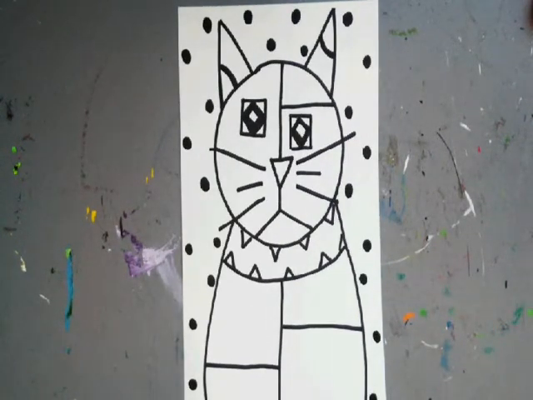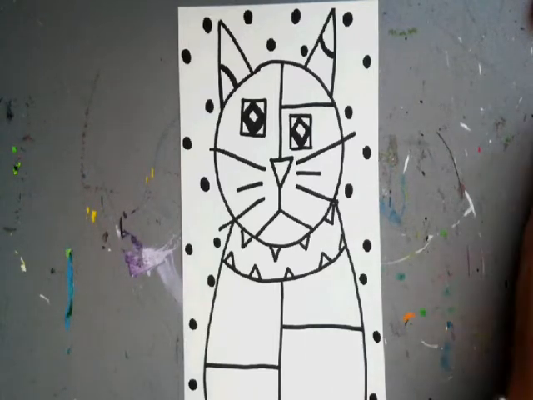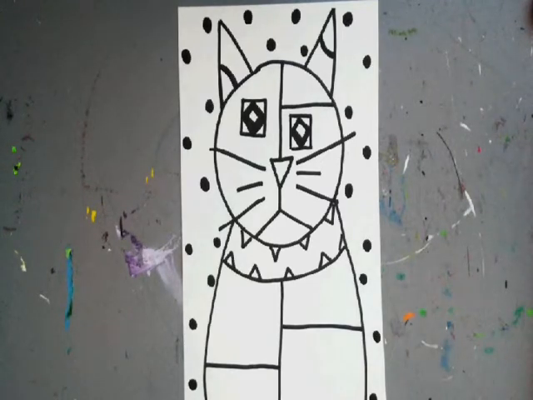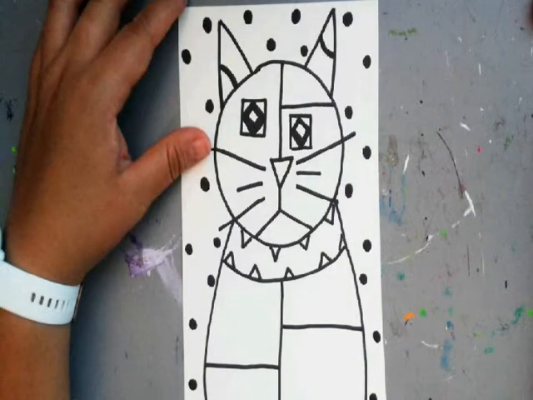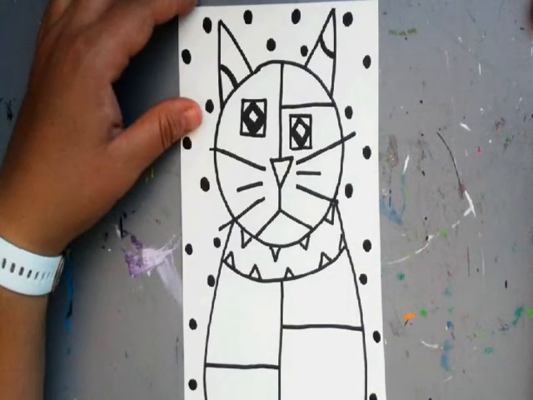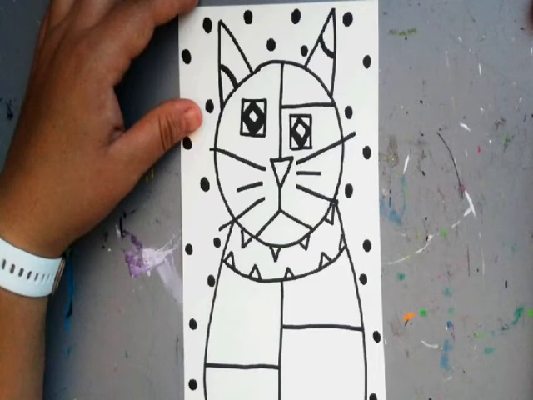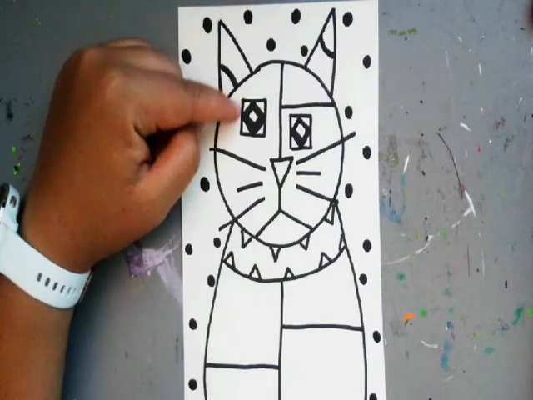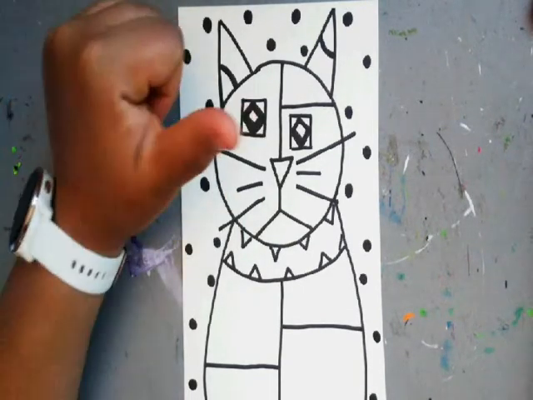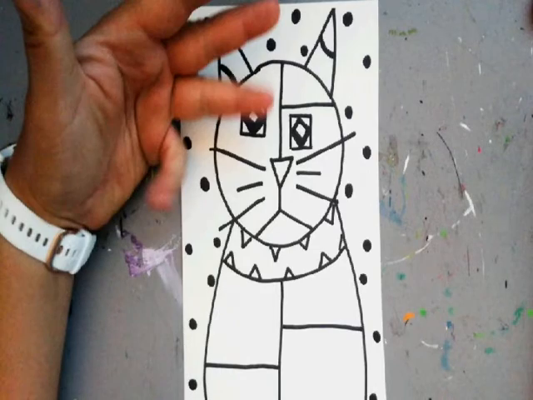So that's our background. And we're going to go ahead and start to color him. Art sticks. Alright. So now you guys can kind of just pick and choose. If you want to, you can do the warm and cool colors. And what I mean with that is the cat can be warm colors. Warms are yellow, orange, and red, and pink.